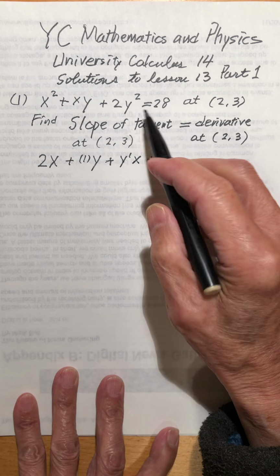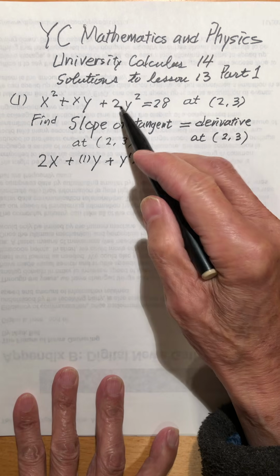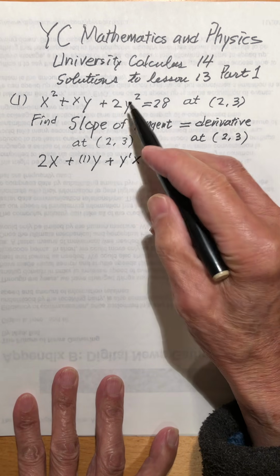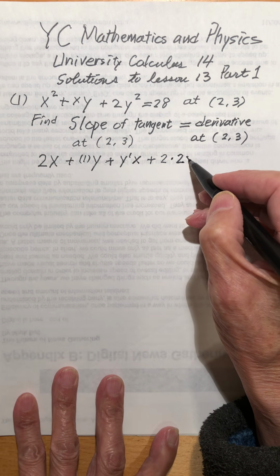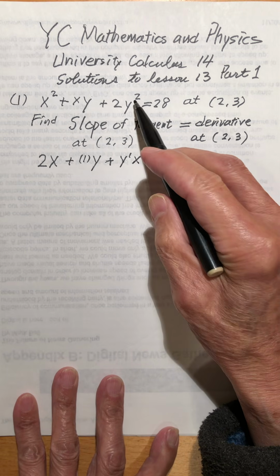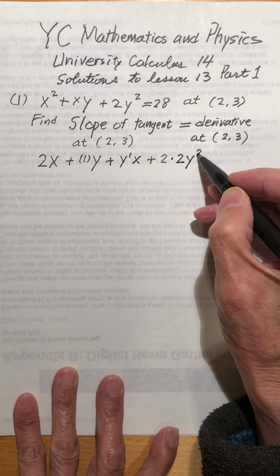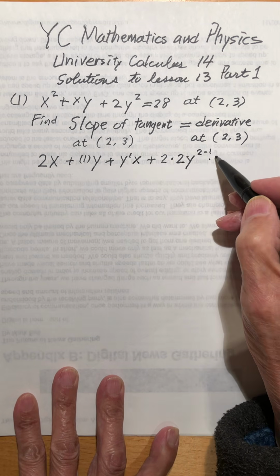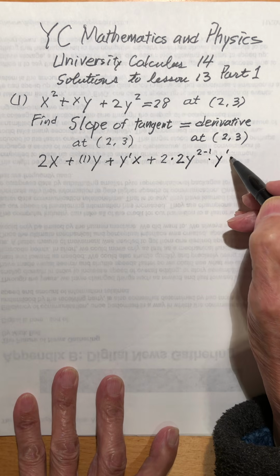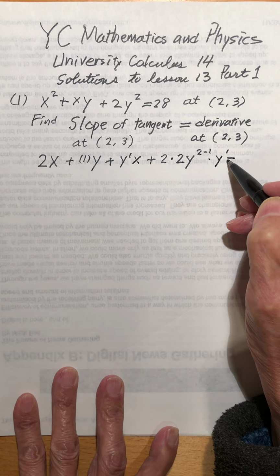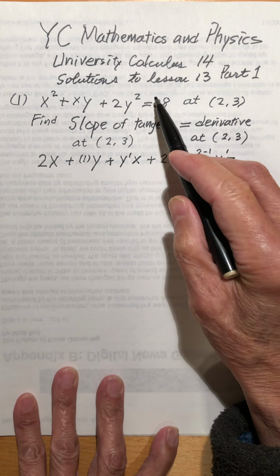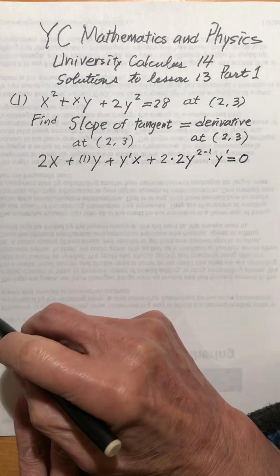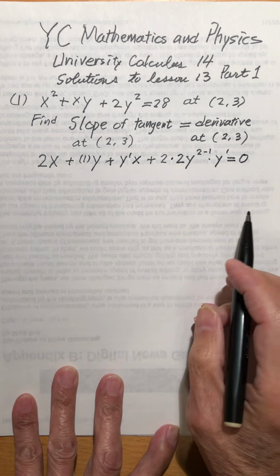Move the exponent to the front, so I have 2, and u is my y, exponent 2 minus 1, times u prime, which is y prime, and equals the derivative of 28, which is 0. So this is our derivative.